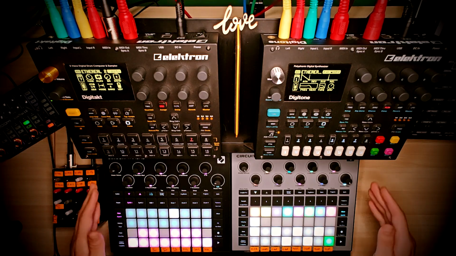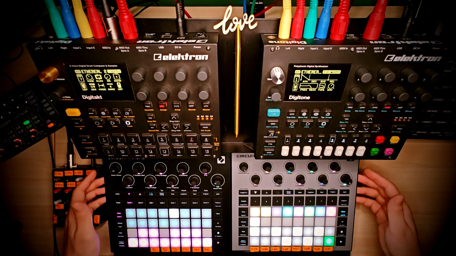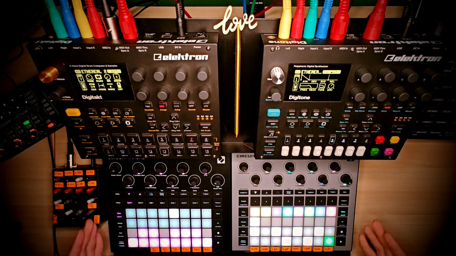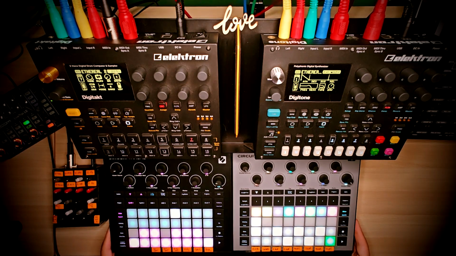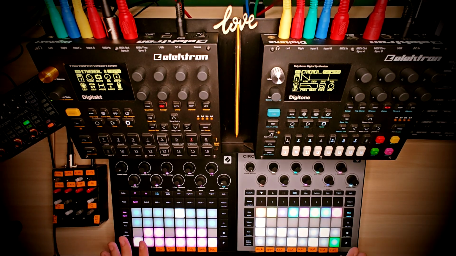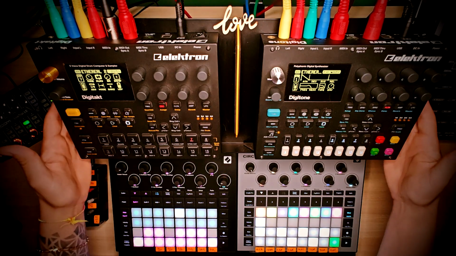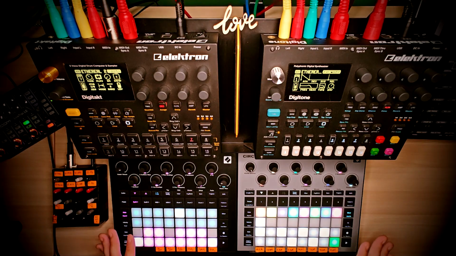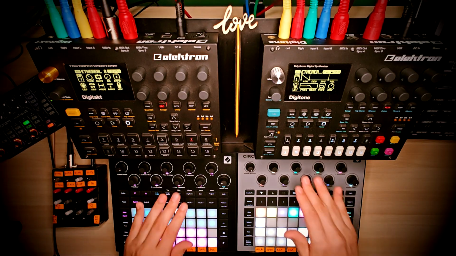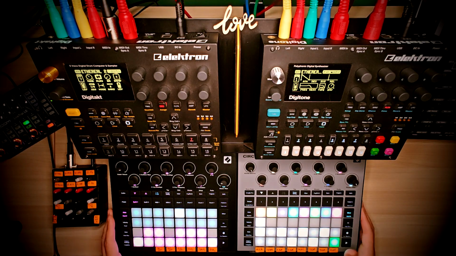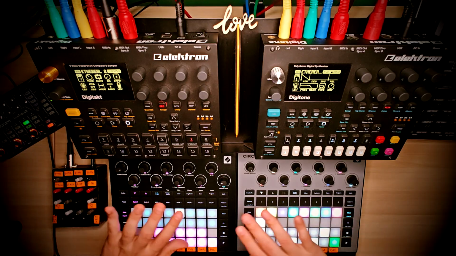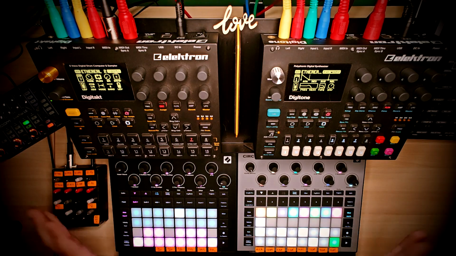These do not move. I've Velcroed the back of the Circuit Tracks and the Circuit Rhythm, and they do not move. And this way, they're separate from this stand right here, and this means that I can just unplug all of the cables and use the Circuit brothers on their own, which is also a plus. And I think that overall, this is looking pretty neat.